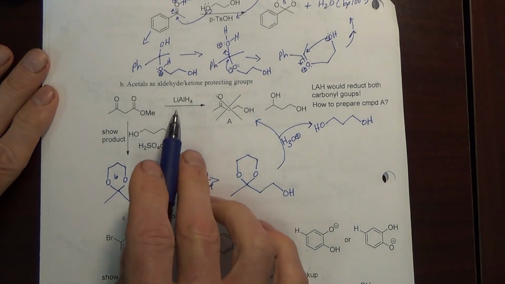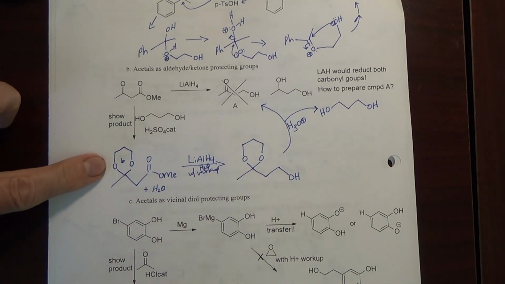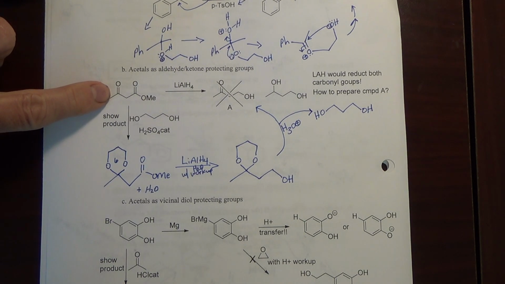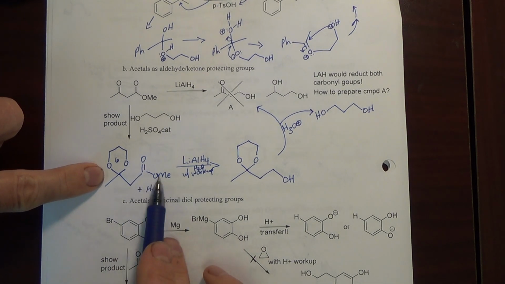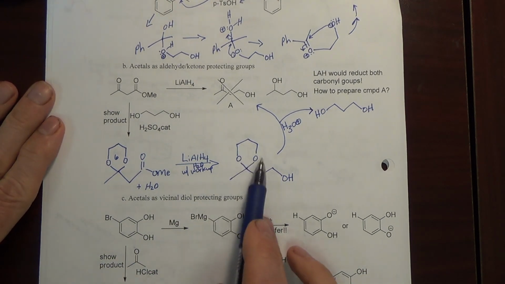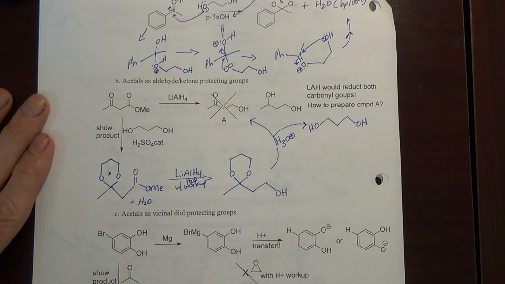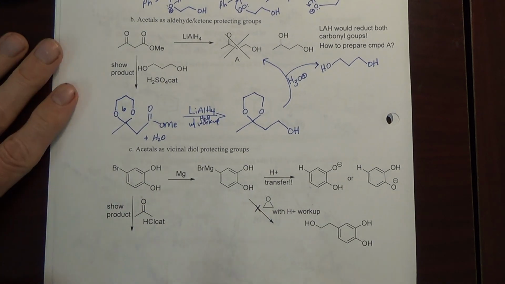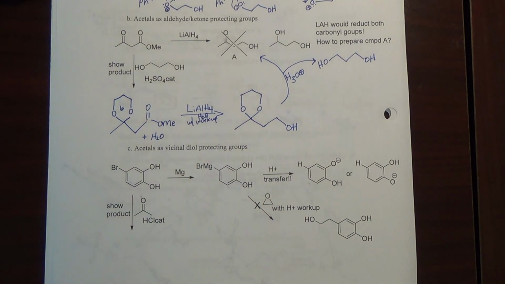So by using an acetal as an aldehyde or ketone protecting group, the acetal serves to protect the ketone, kind of mask it. Then we reduce the other group, then we deprotect and go back to the carbonyl. Now, acetals can also serve as diol protecting groups.